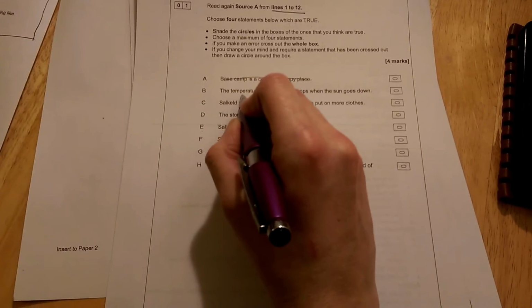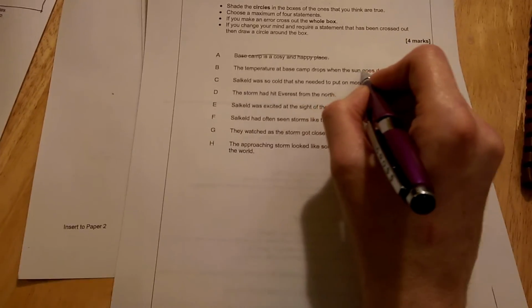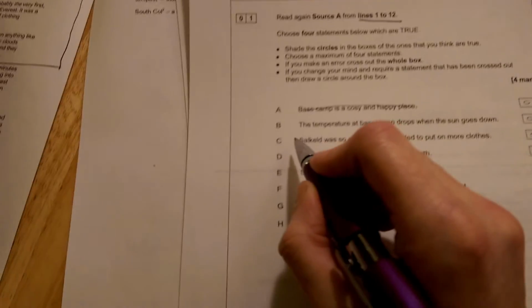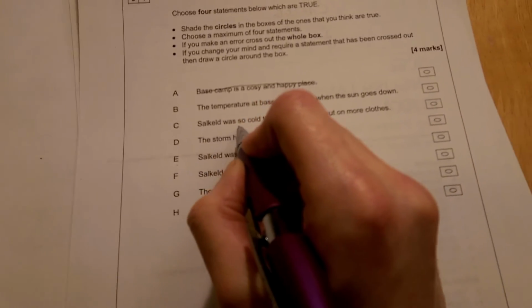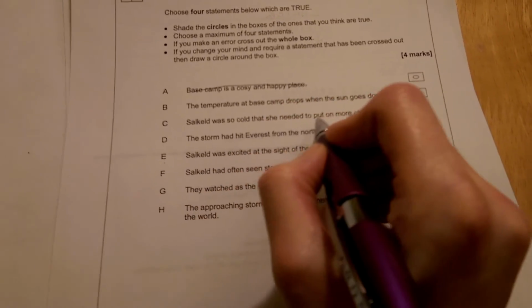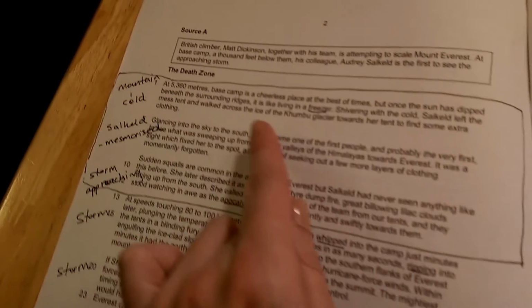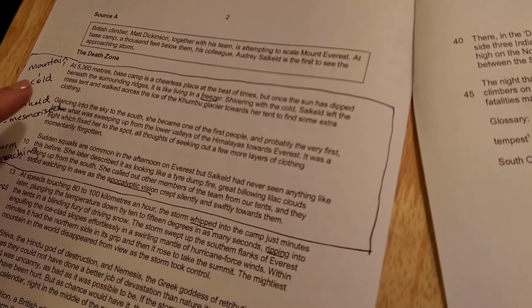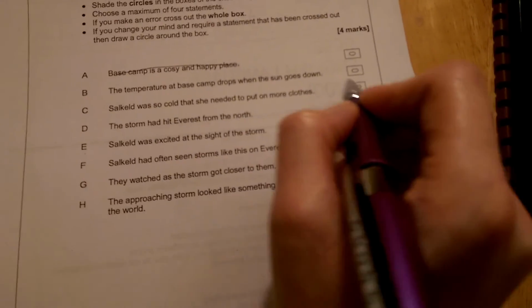You go through the next statement. The temperature at base camp drops when the sun goes down. I'm not going to do these for you, but if you think that one's true, you colour in the circle. And then you do the same with the next one. Again, I'm not going to do that for you, but if you think it's true, you colour in the circle.